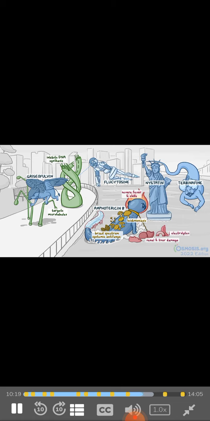For nystatin, let's have candy-like mushrooms growing on the Statue of Liberty's face and mouth, since it's used to treat skin, mucosal, and GI candida infections. For side effects, at the foot of the statue there's a two-headed zombie named Steve and John for Stevens-Johnson syndrome, and it's vomiting on the statue to represent GI disturbances.